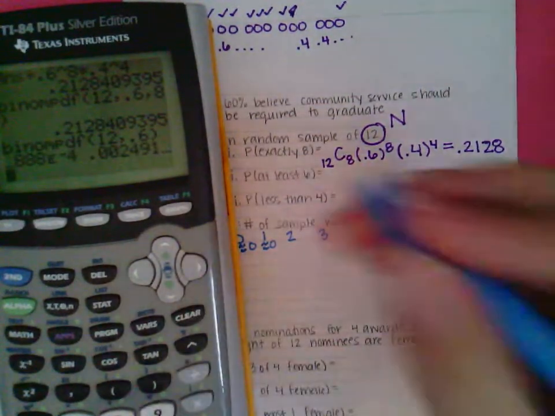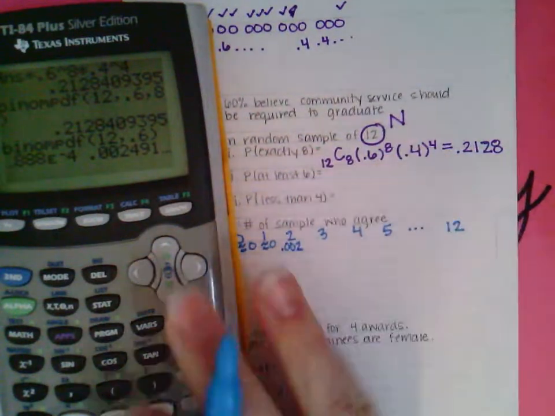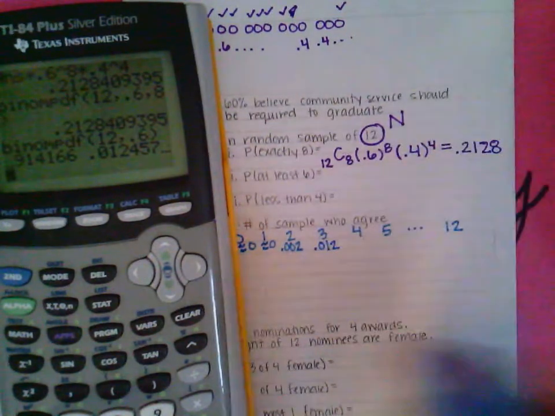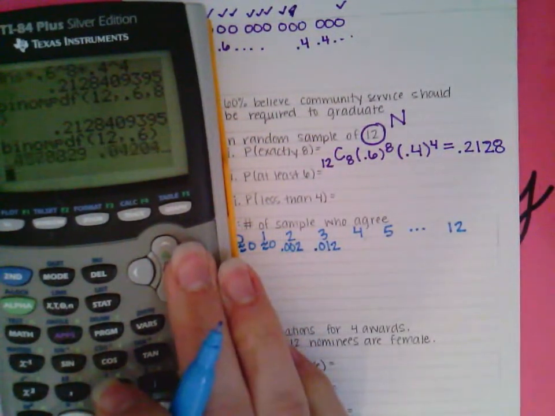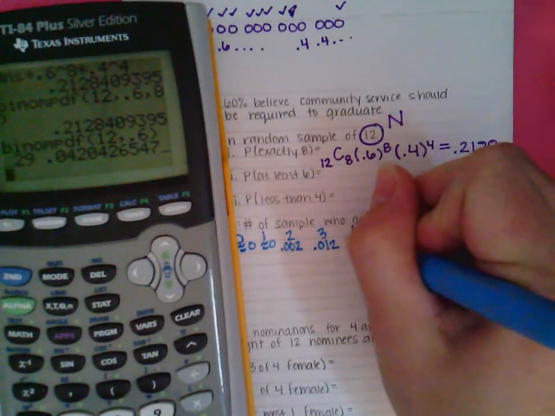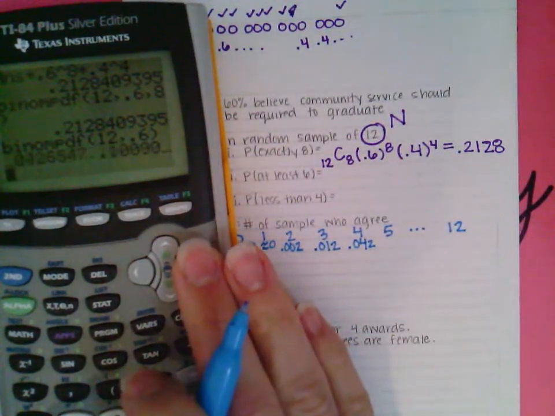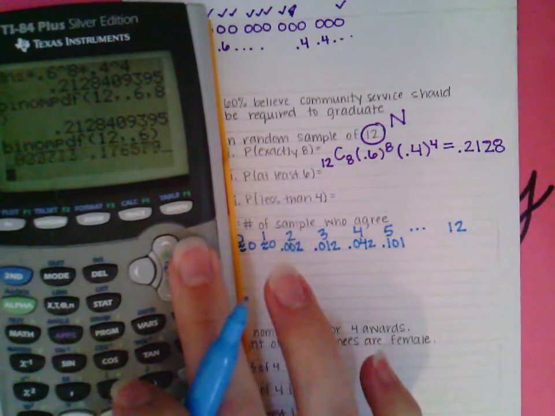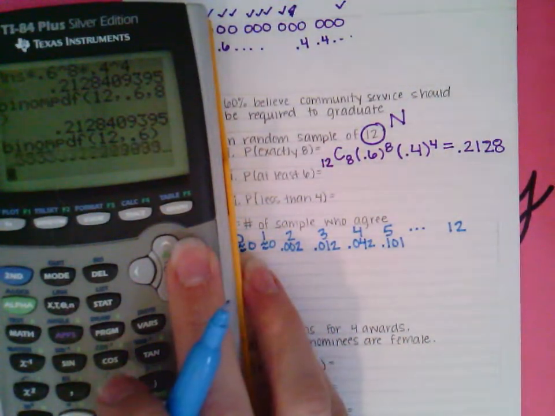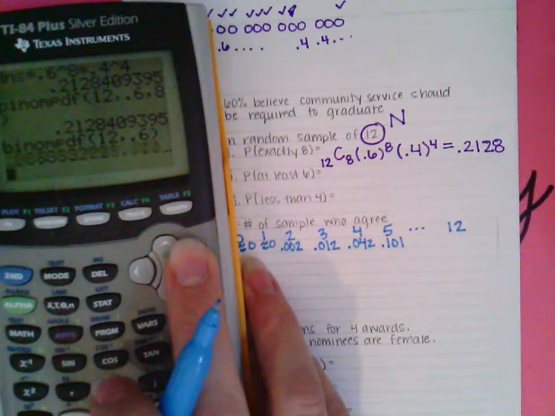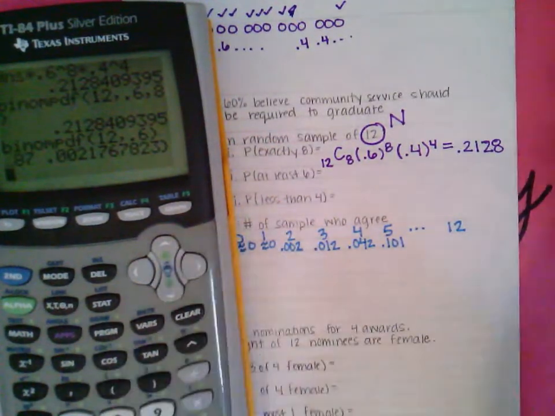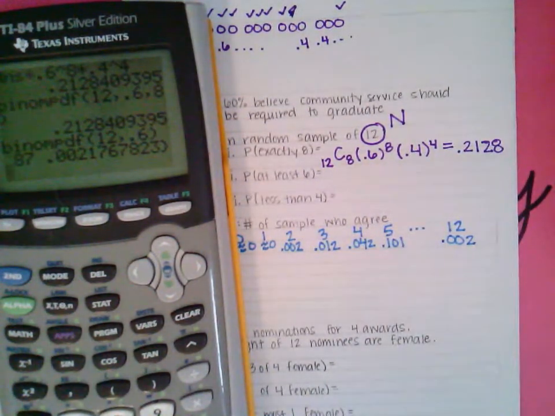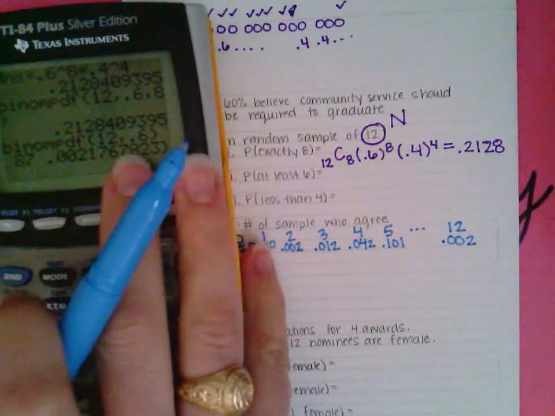All right, what about 2? 2 is 0.002. 3 is 0.0124. 4 is 0.042. 5 is 0.101, and so on and so forth. Then you can go all the way to the end. We would keep going and doing all of this, but I'm running out of room and just giving you some examples to help you review for your test. It looks like 12 is 0.00217. So you can get the entire distribution if you don't put an x value.